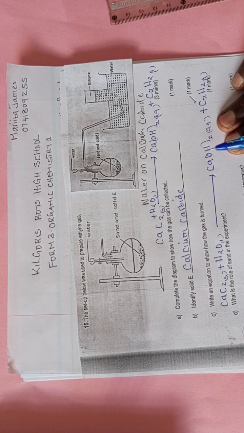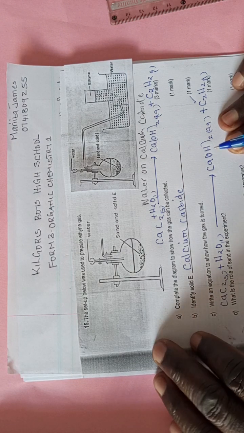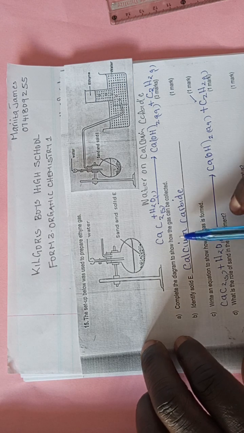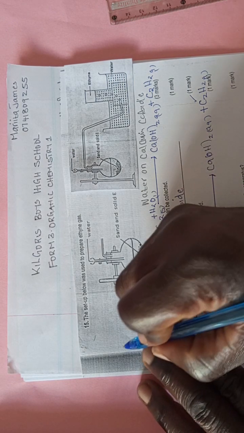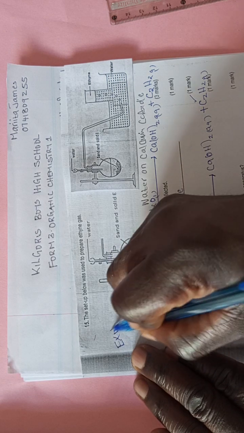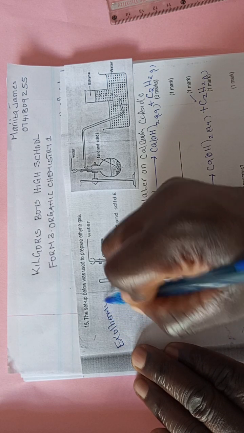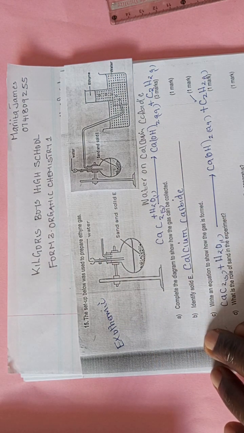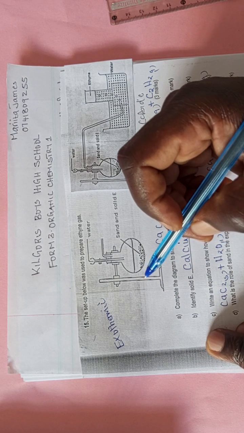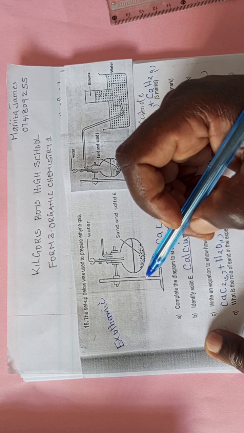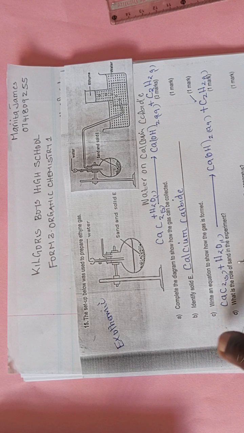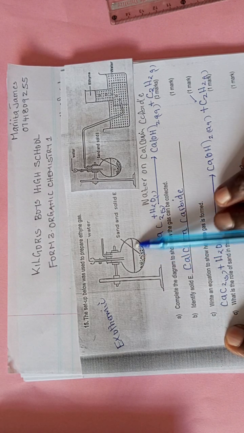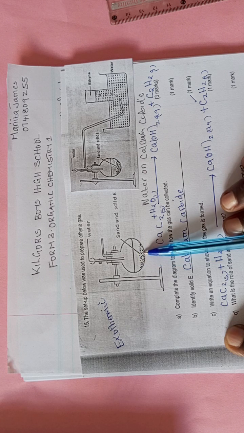Now, what is the role of sand in this experiment? The reaction between water and calcium carbide is highly exothermic. So a layer of sand should be put in the flask to absorb the excess heat produced during the reaction, preventing the flask from breaking.